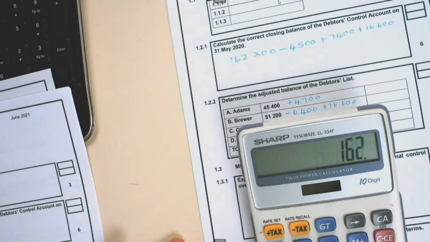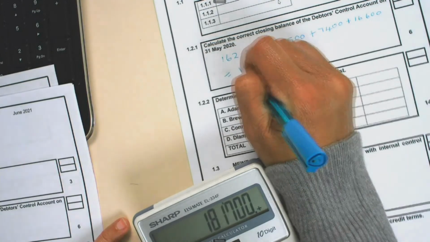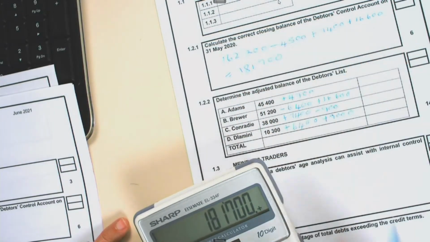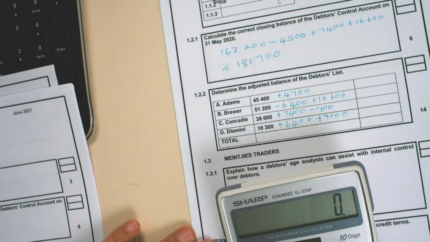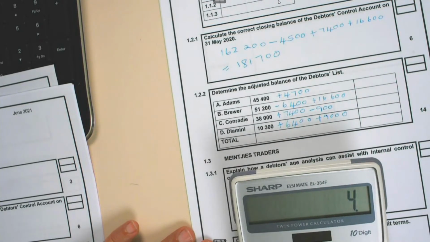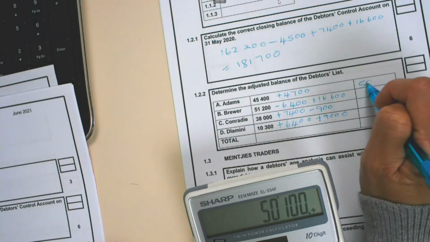So 162,200 minus 4,500 plus 7,400 plus 16,600, it gives me 181,700, right? Now your list, 45,400 plus 4,700 gives me 50,100.